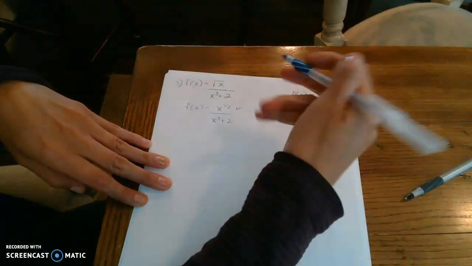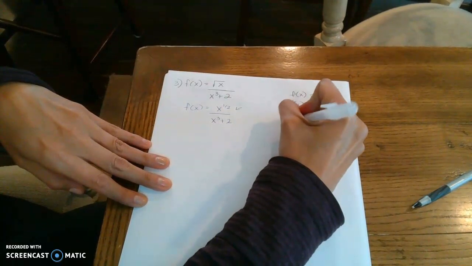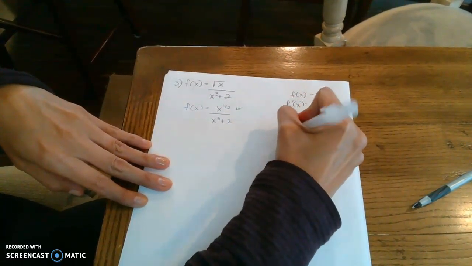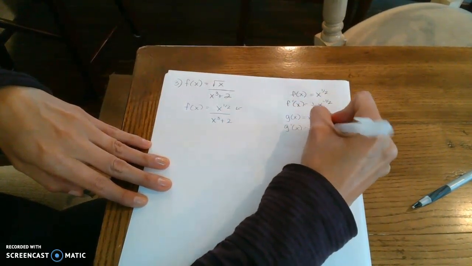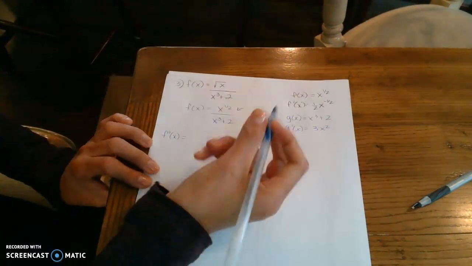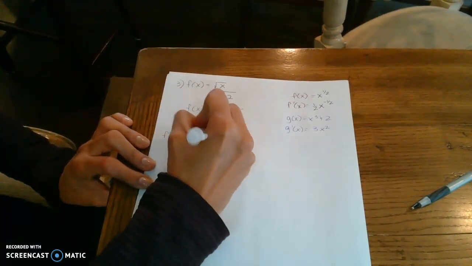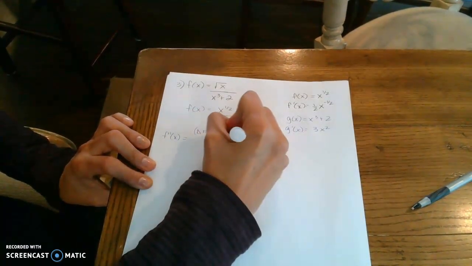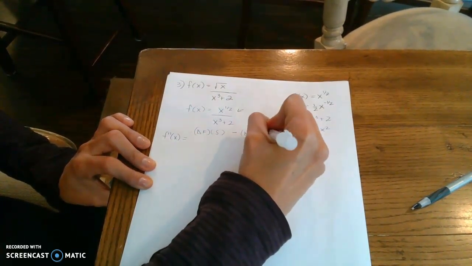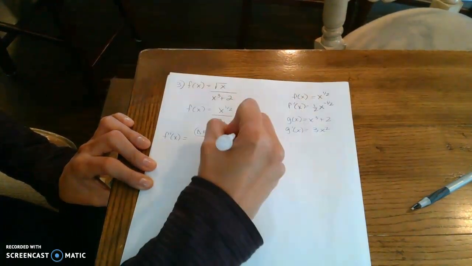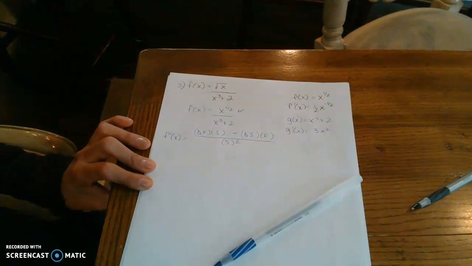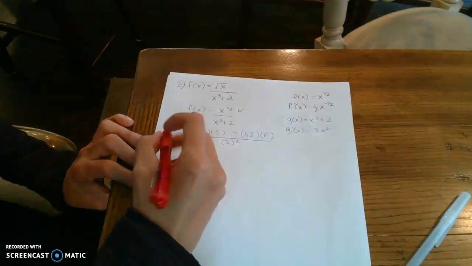And then g of x is x cubed plus 2, and g prime of x is 3x squared. Okay, so now to take the derivative, it's the derivative of the first times the second, minus the derivative of the second times the first, all over the second squared.